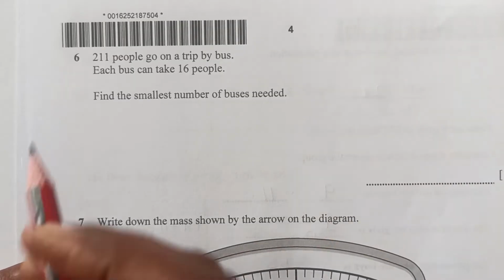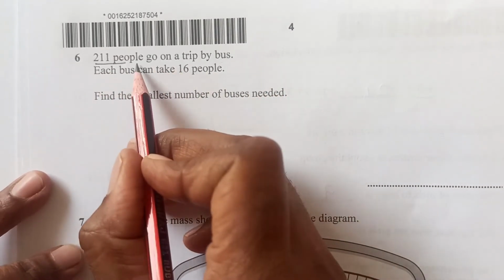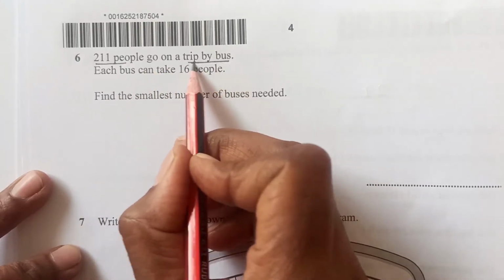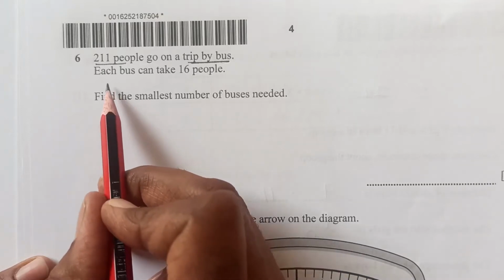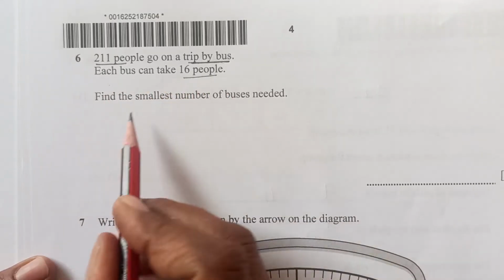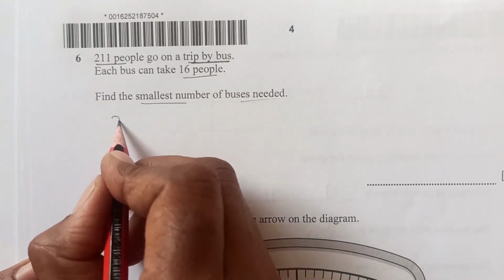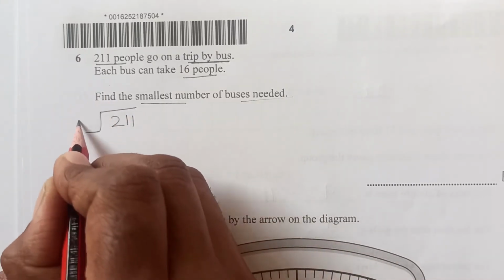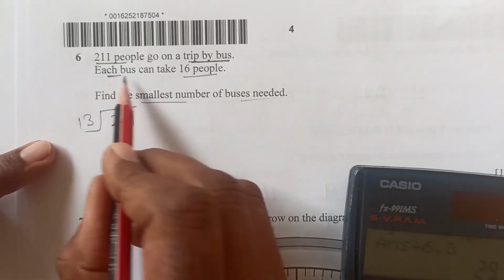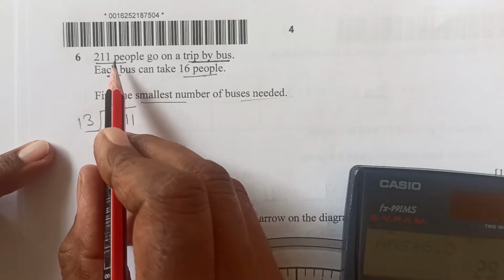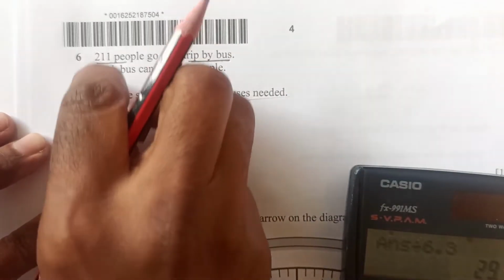Question number 6. 211 people go on a trip by bus. You should always underline the keywords, right? Each bus can take 16 people. Find the smallest number of buses needed. So 211 divided by 13. Sorry, because each bus can take 16 people, and then we have 211, this is 16.